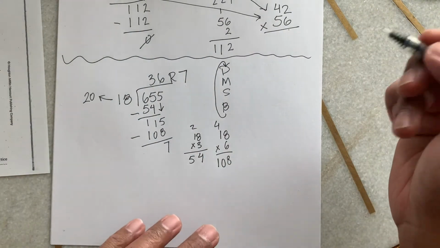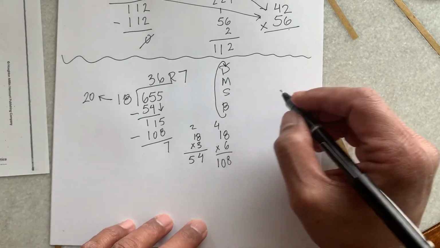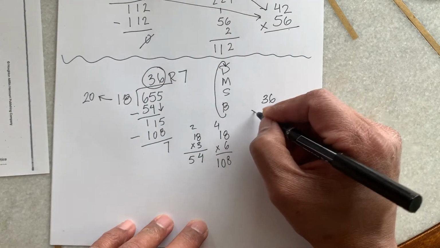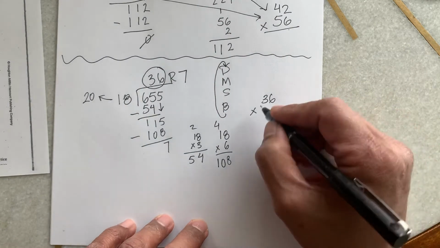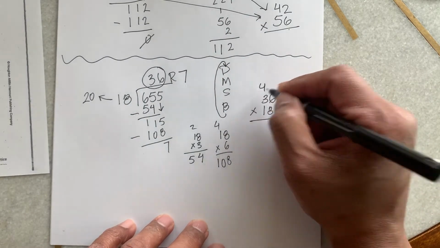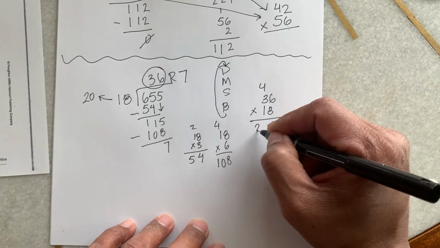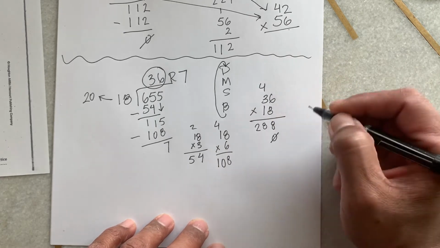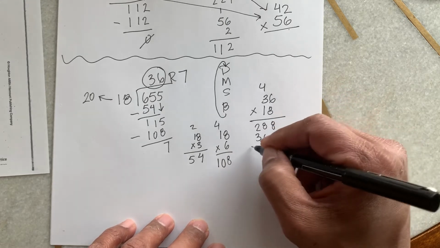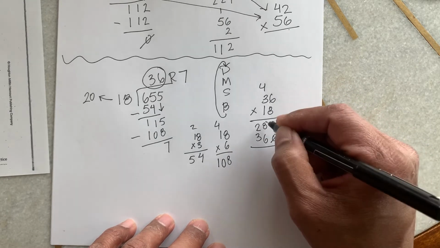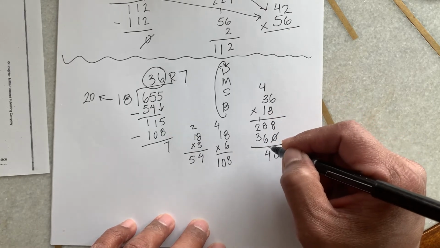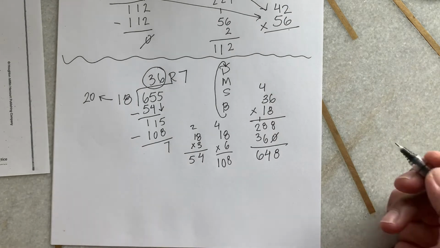Just to make sure I'm right, I'm going to check it. So I'm going to take my answer, 36, multiply it by the divisor, 18. Here's what I get. 648.